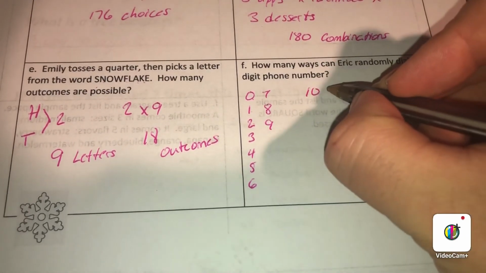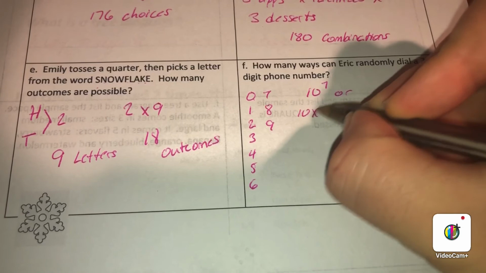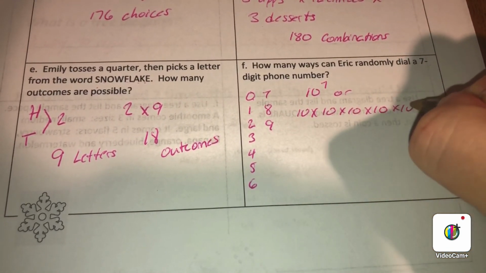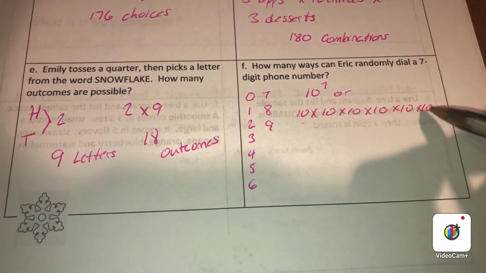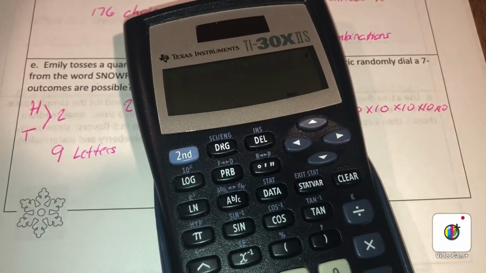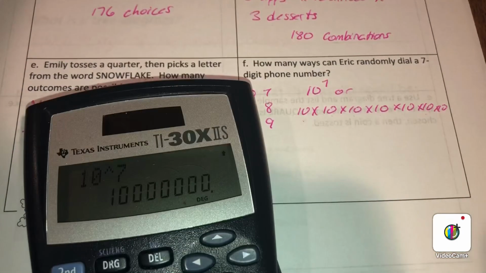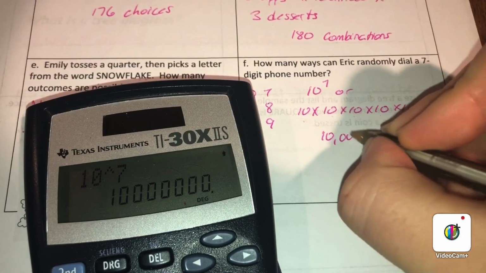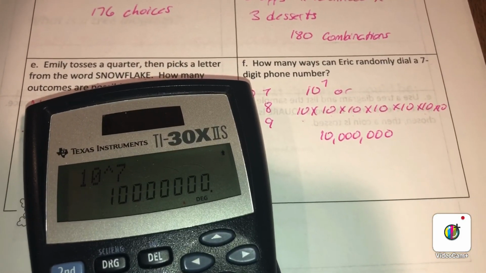So it'd be 10 to the 7th power, or 10 times 10 times 10 times 10 times 10 times 10 times 10. I'm just going to do it the quicker way. 10 to the 7th power. So it's a big number. So it's 10 million. So there's 10 million different outcomes you can randomly dial a 7-digit number.